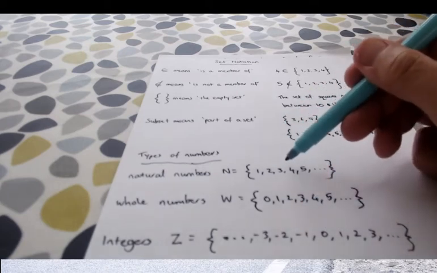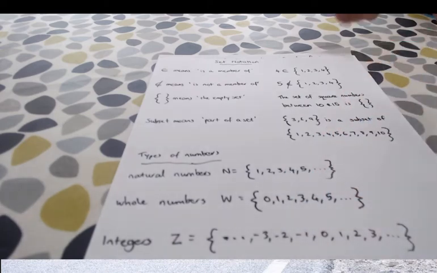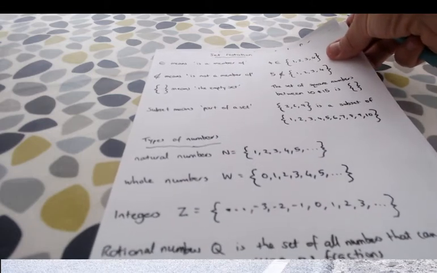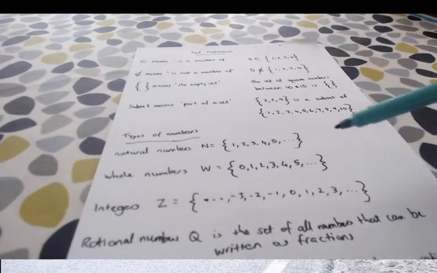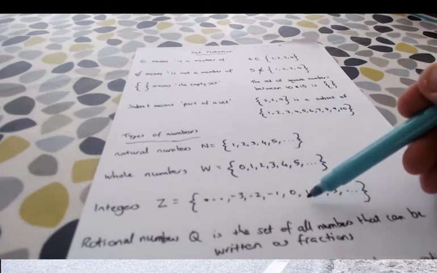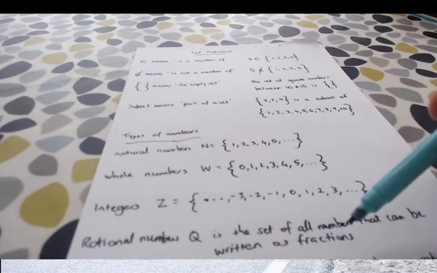So this started 1, 2, 3, 4, 5. This added in a 0. This added in the negatives. The next one is what we call rational numbers. It's given a letter Q. It's a set of all numbers that can be written as fractions. So in here we were only talking about whole numbers, okay? But now with Q, with rational numbers, we also add fractions into that as well.